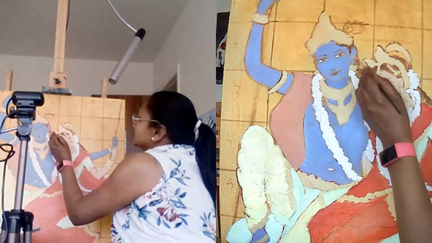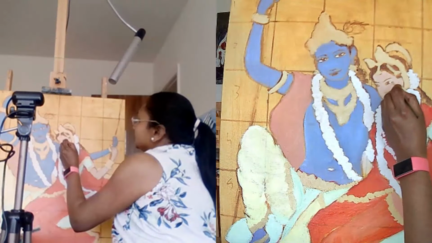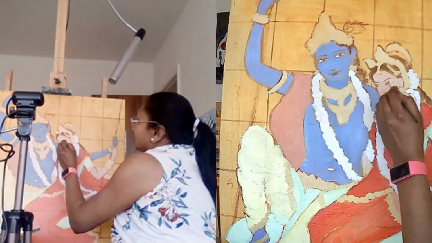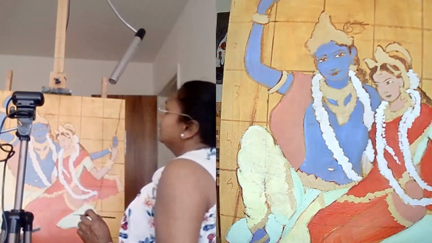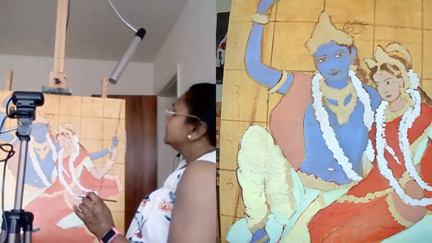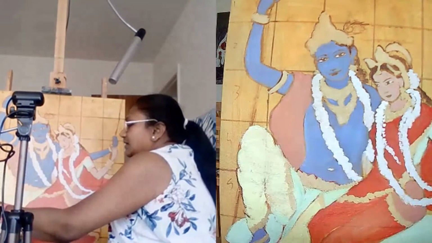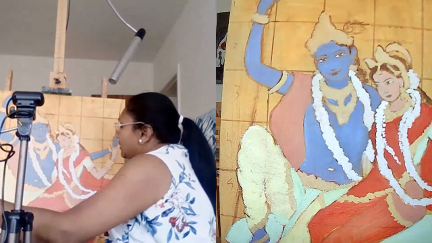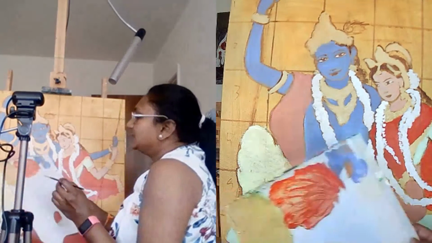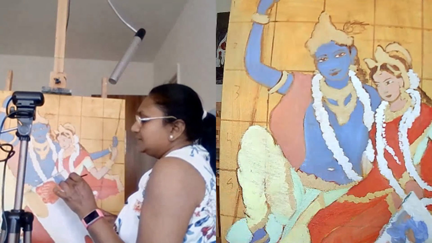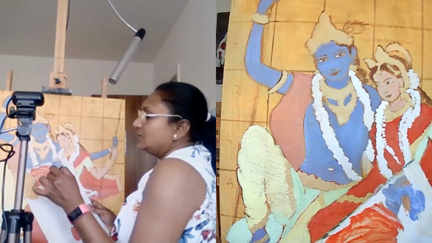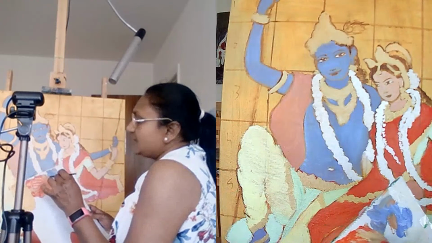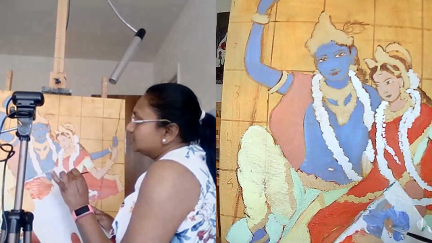So I haven't done much on the iris and pupil. I'm just doing both the sides. Right now, before I get onto the burnt umber thing, I'm going to use a little bit of what I have here with me to see if I can blend in any color.